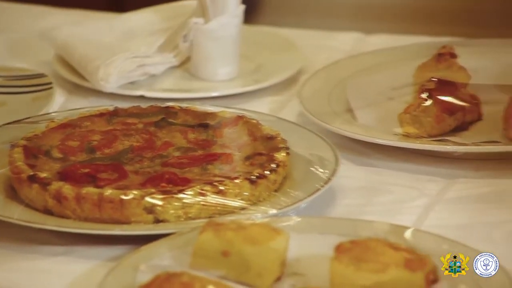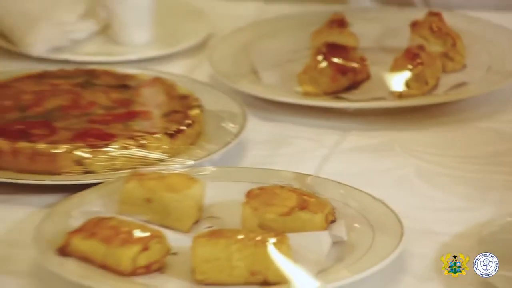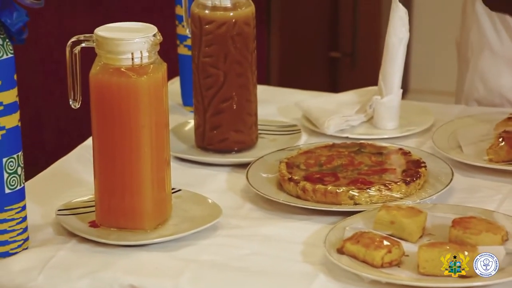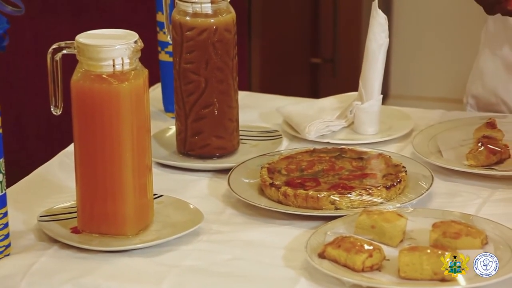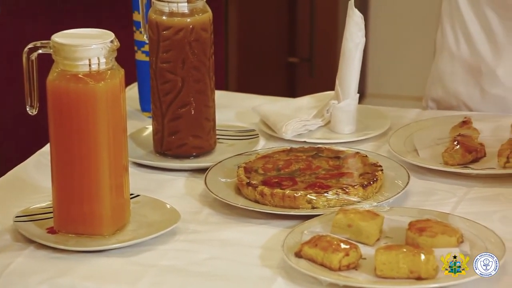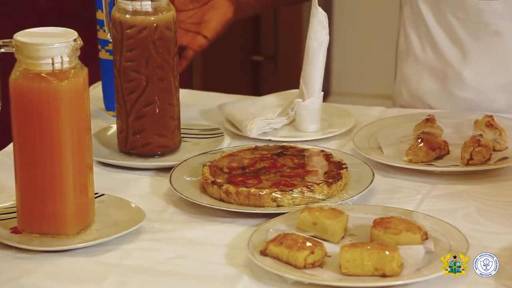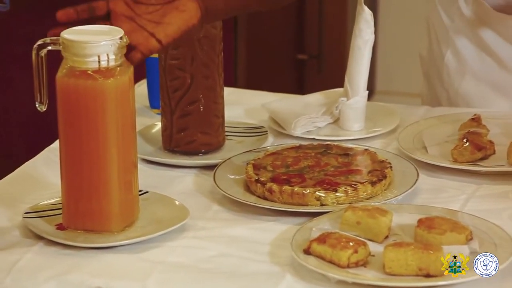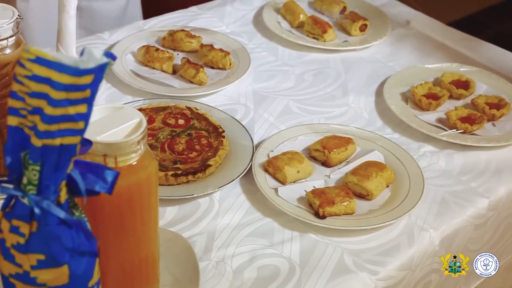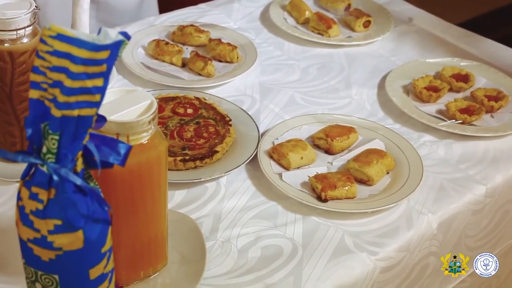And also pastries can be used as a snack. They can also be used for cocktails. And pastry does not go on itself alone. That's why you can see cocoa drink and then mixed fruit drink. In all, these are our end products of our pastry lesson.